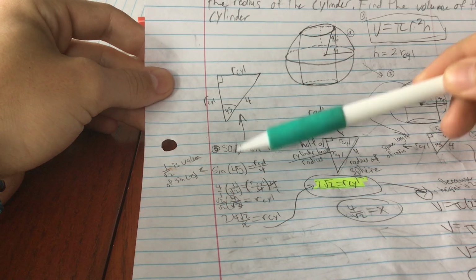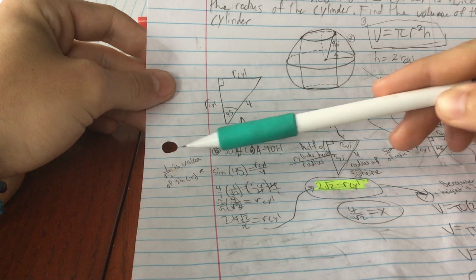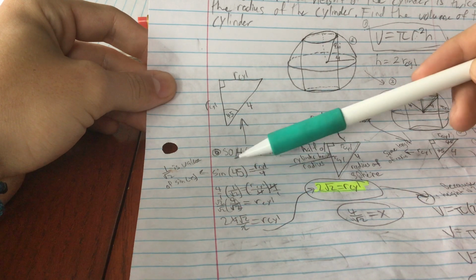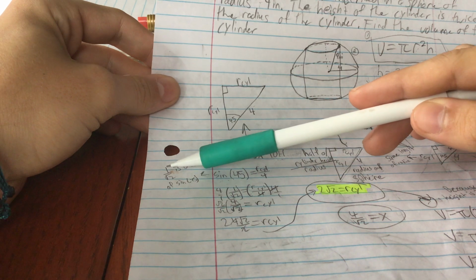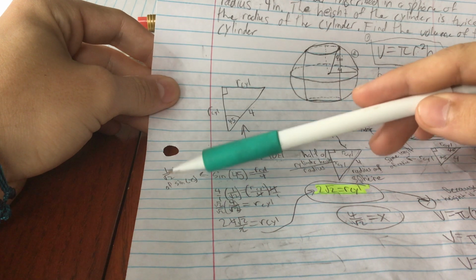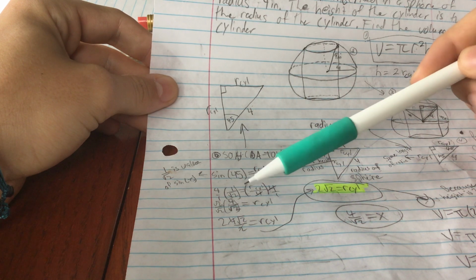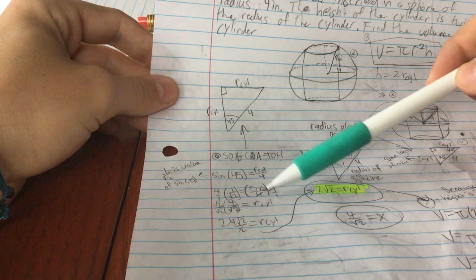Then, since another value for sine of 45 is 1 over square root of 2, I substituted 1 over square root of 2 for sine of 45. So then I got 1 over square root of 2 is equal to radius of cylinder over 4.